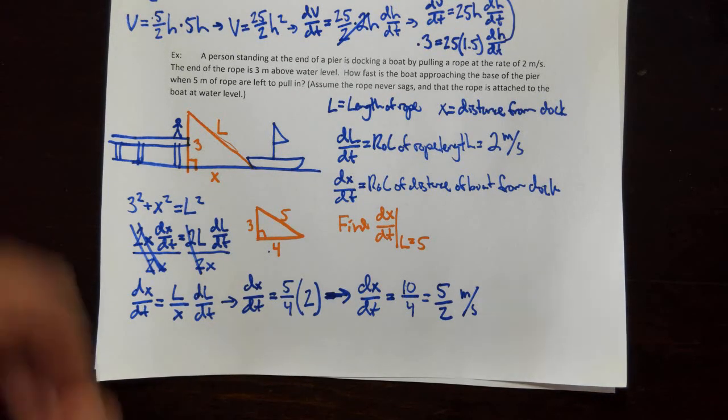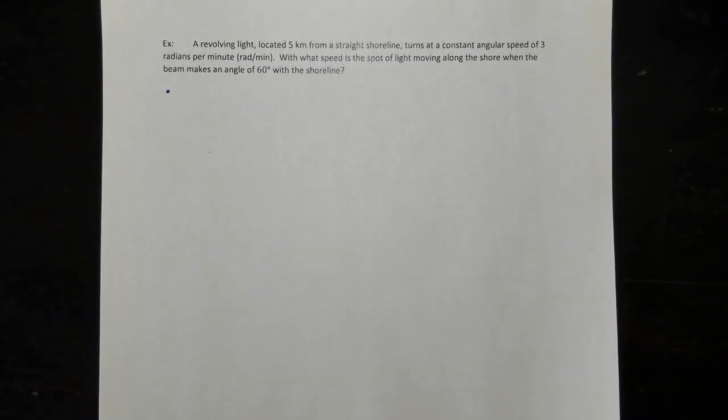All right, got one more for us. This one's an interesting one. A revolving light located 5 kilometers from a straight shoreline turns at a constant angular speed of 3 radians per minute. With what speed is the spot of light moving along the shore when the beam makes an angle of 60 degrees with the shoreline?